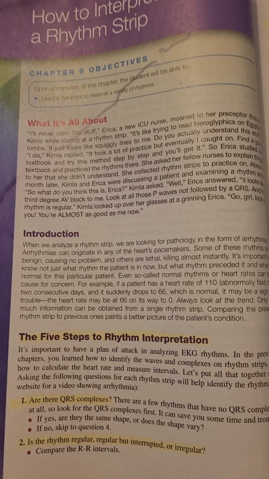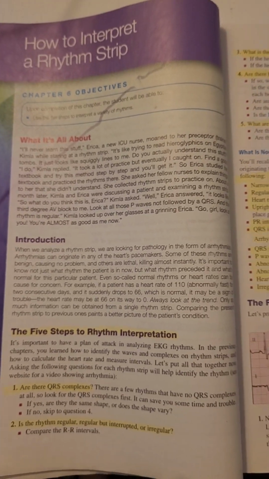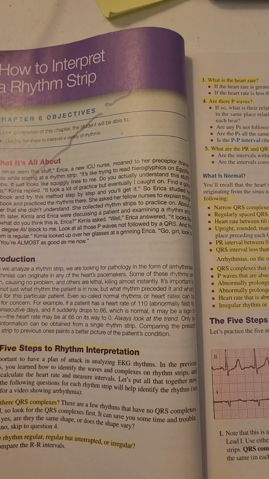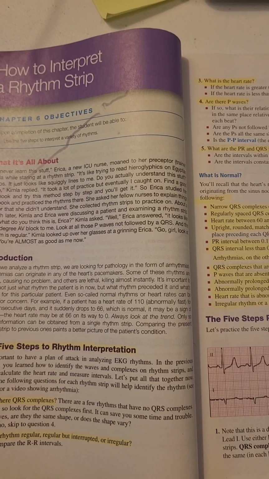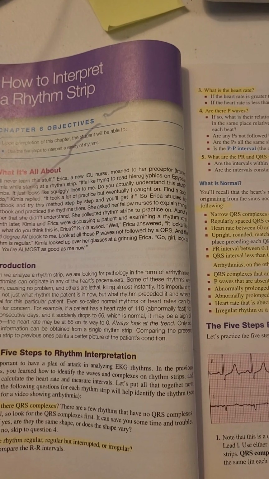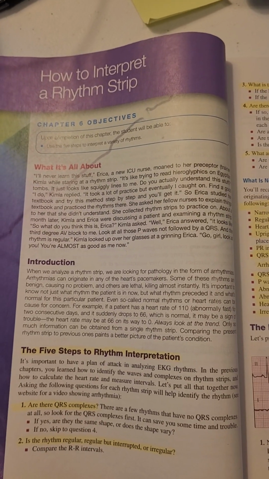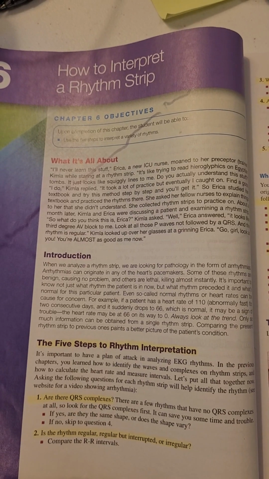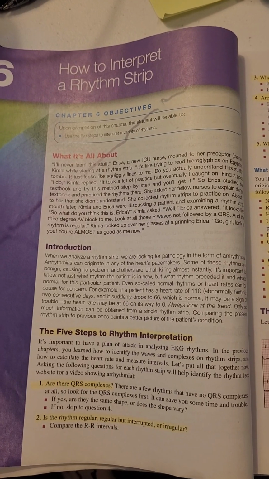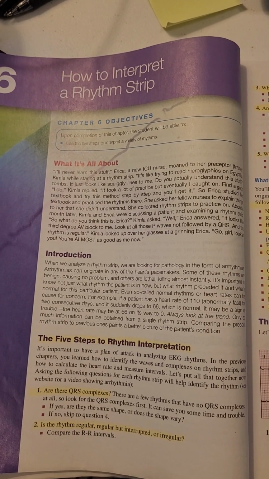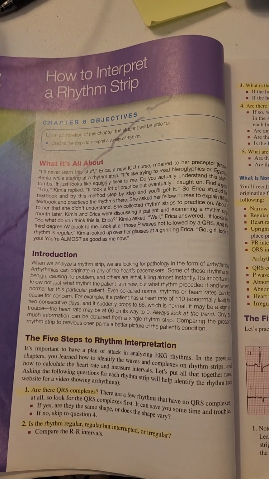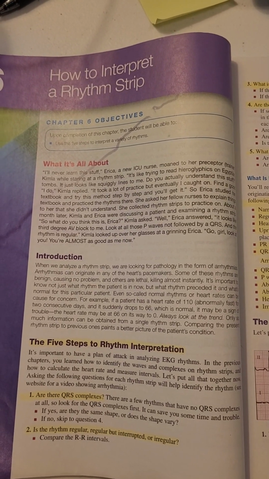So just to read the introduction, it says when we analyze the rhythm strip, we are looking for pathology in the form of arrhythmias. Arrhythmias can originate in any of the heart's pacemakers. Remember that pacemakers are the sinus node, the AV junction, and then if the impulse starts in the ventricles, that's when it gets dangerous. But the sinus node is a healthy one. Some of these rhythms are benign, causing no problem, and others are lethal, killing almost instantly.